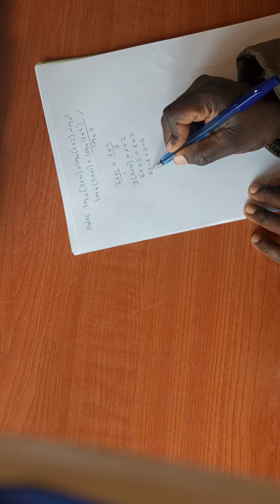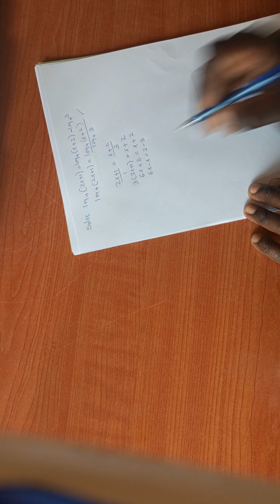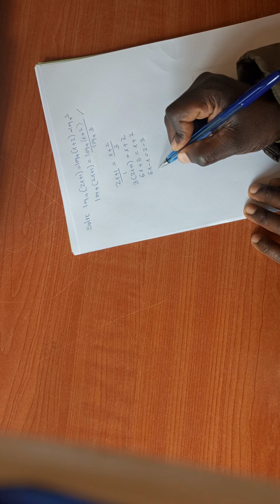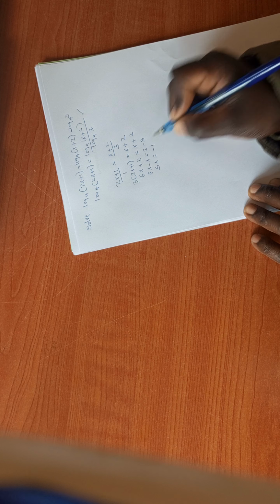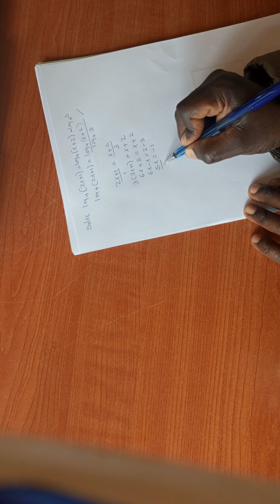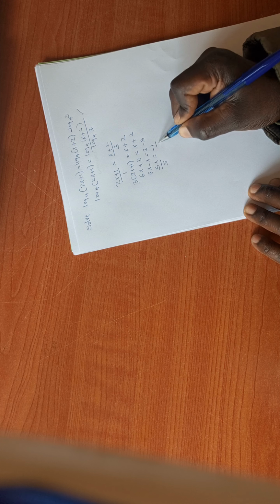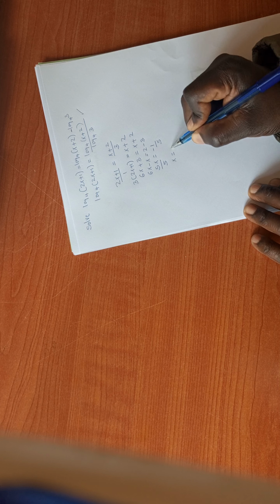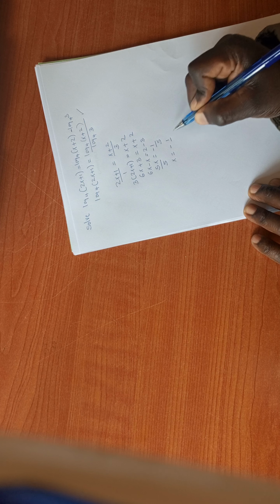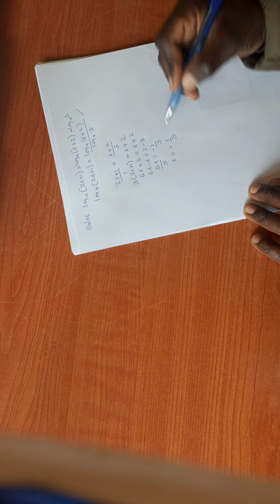So we have 6x minus x, which is 5x, is equal to negative 1. So we divide this by 5, and then the value of x is equal to negative 1 over 5.